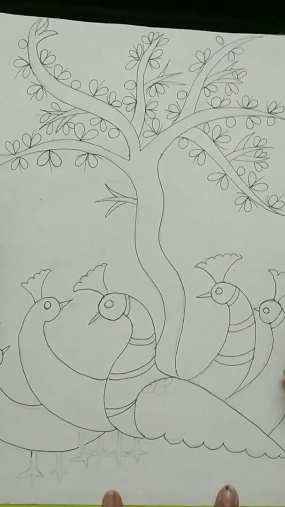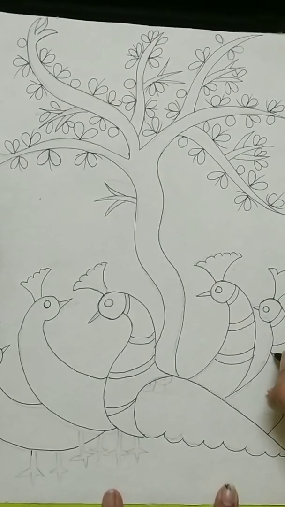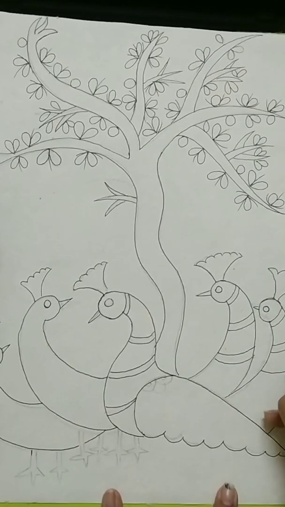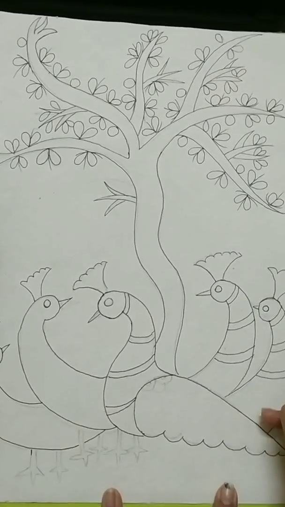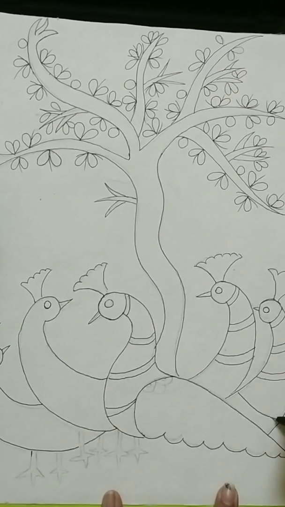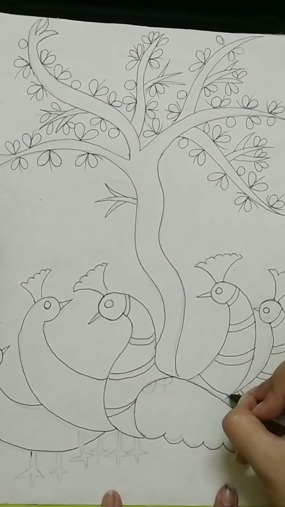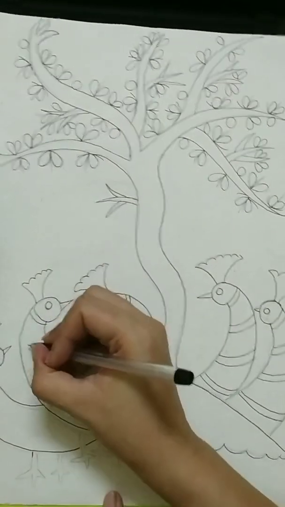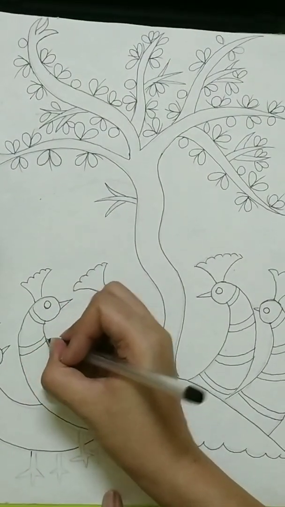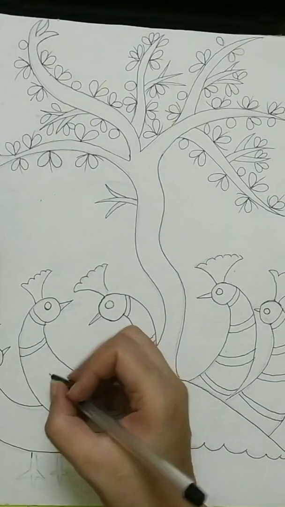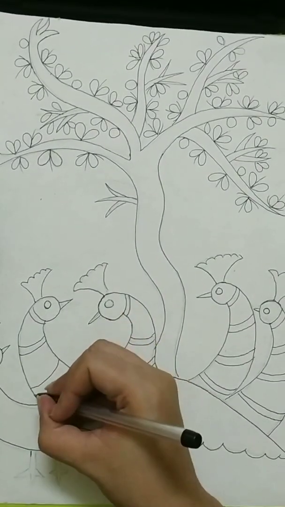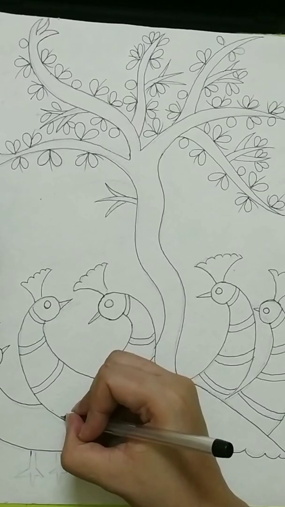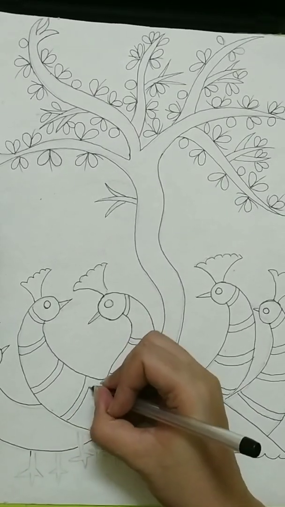Here we don't need to use exact colors of peacock. We will be using all the colors of our own choice. You can keep on creating the design. This way.